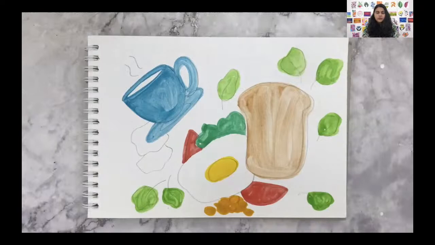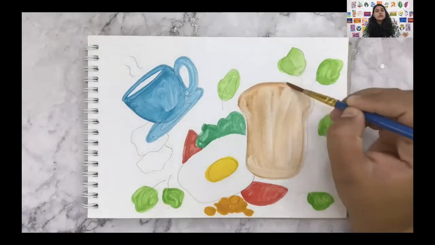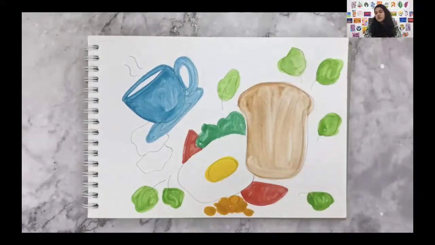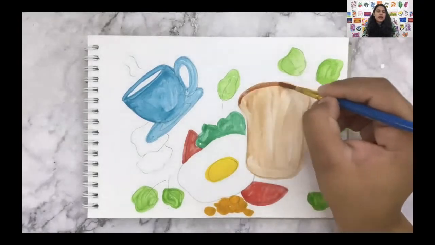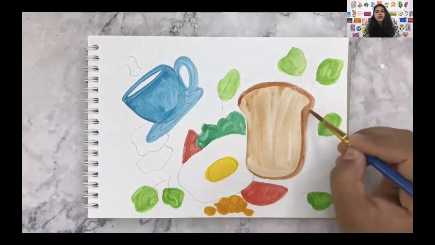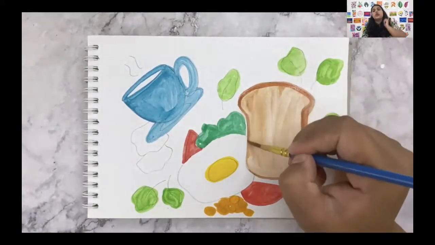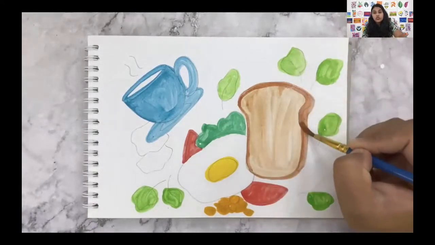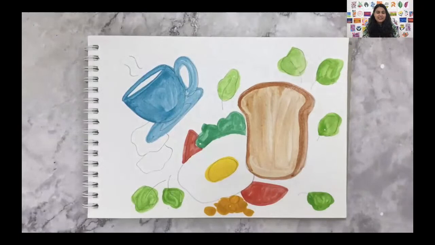Perfect, everybody. Really well done. Excellent job. Good work. Amazing. Really well done, everybody. Doing so well. Excellent job. All right. Next, I'm taking a little bit of my darker brown. If you have just a simple brown and you need to make it darker, then you can add in a little bit of black to it and it'll become darker. And I'm taking that and adding it on the side of my bread. This is just going to give that look that our bread is sort of thick and it's not just a flat 2D bread that we have right there.